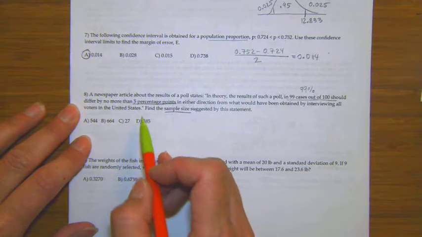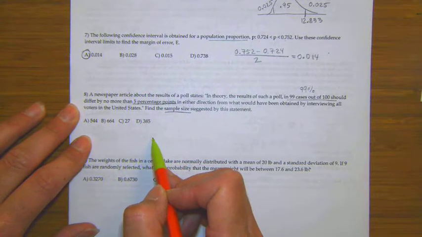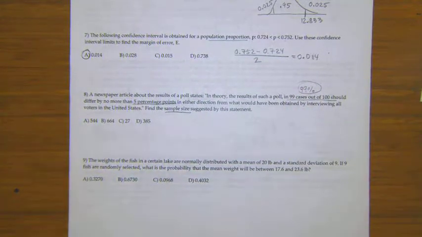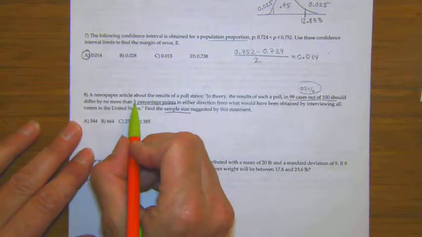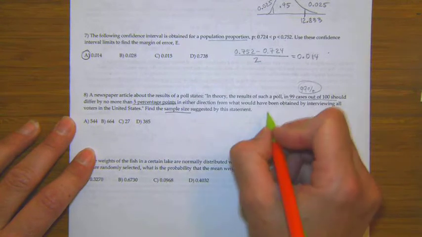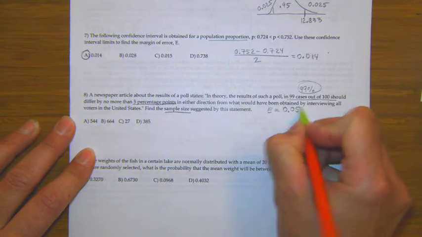Okay, so we're looking for the sample size, and this time we're looking for a sample size for proportion. It tells us 99 out of 100, that means 99% confidence. It also says 5 percentage points. What's the 5 percentage points? It's our margin of error. So you take the percentage, change it to a decimal.